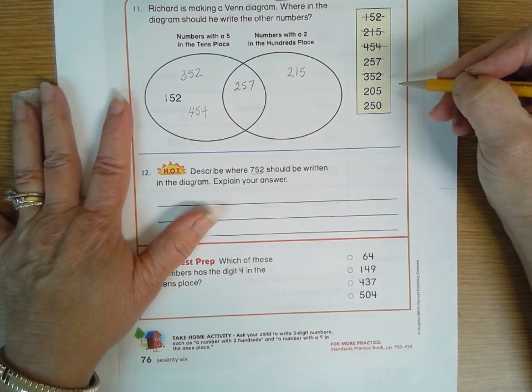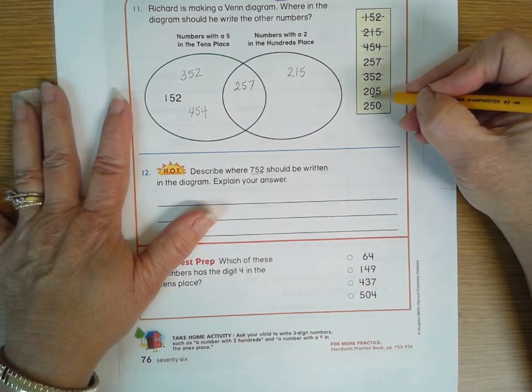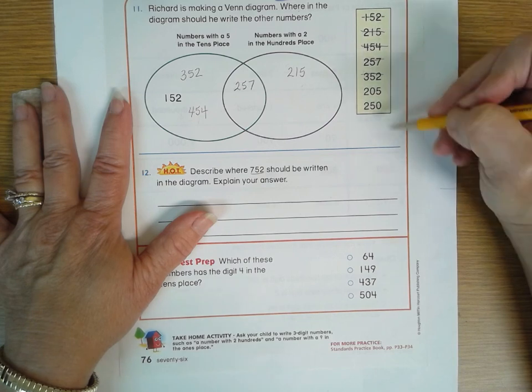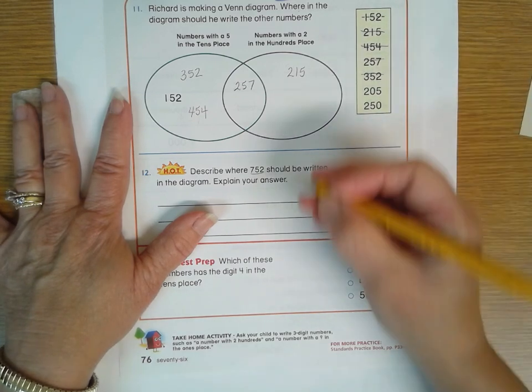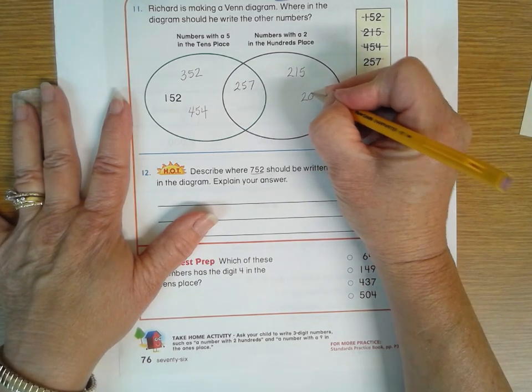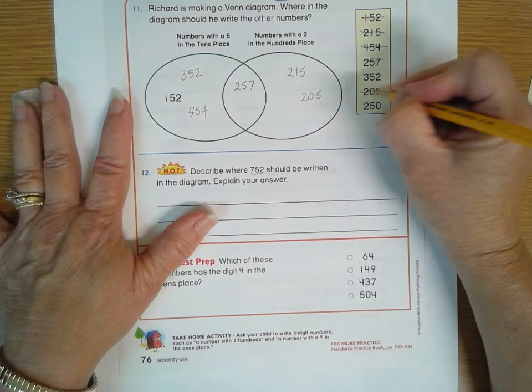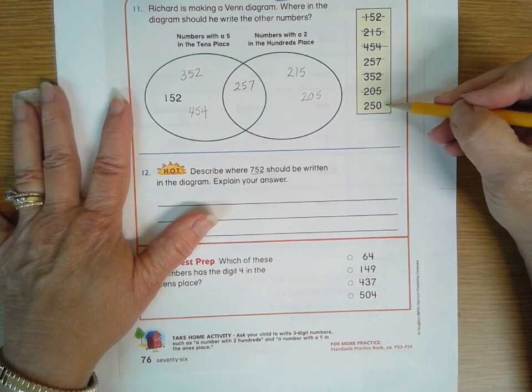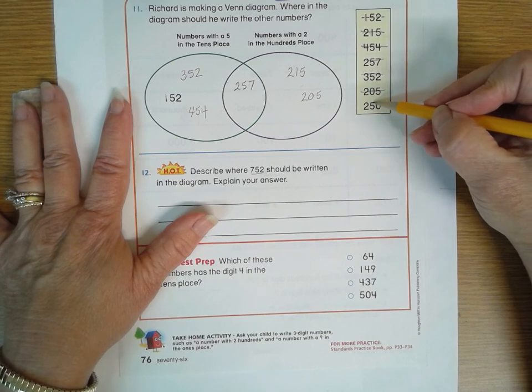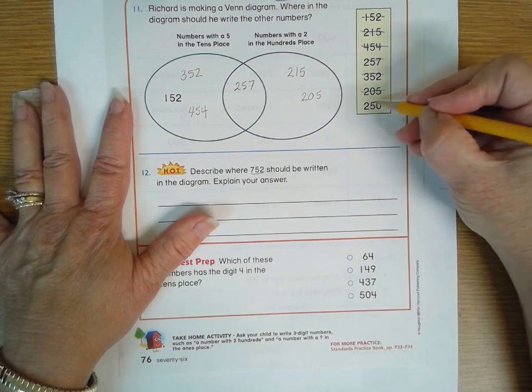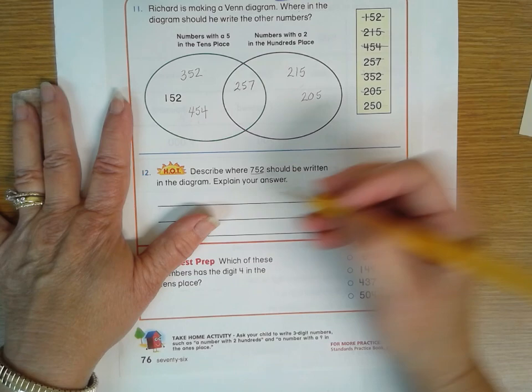205. Does that have a 5 in the tens place? No. Does it have a 2 in the hundreds place? Yes. So we're going to put that in the purple oval. And the last one, 250. Does that have a 5 in the tens place? Yes. Does it have a 2 in the hundreds place? Yes. So it's going to go in the middle.